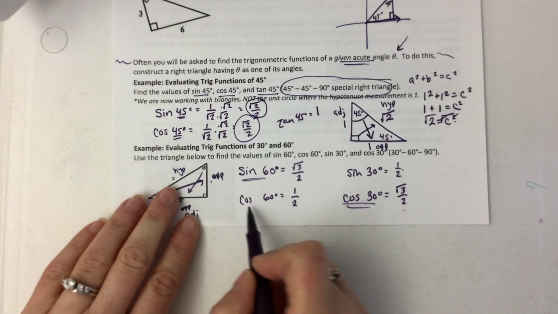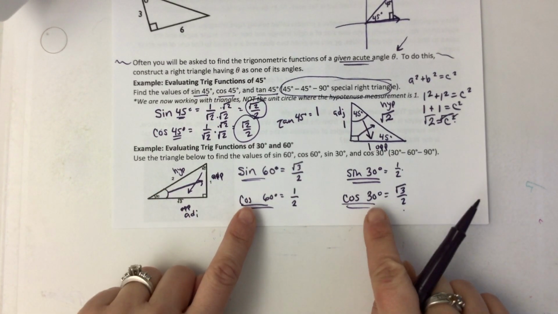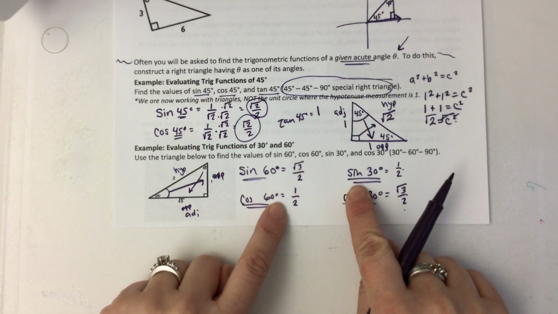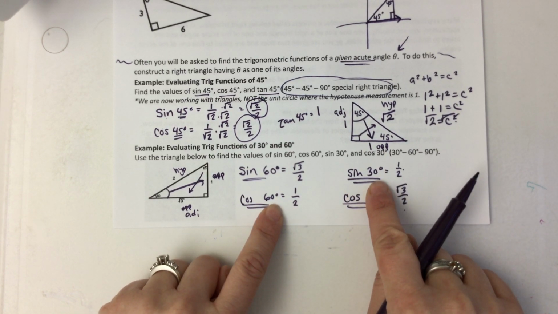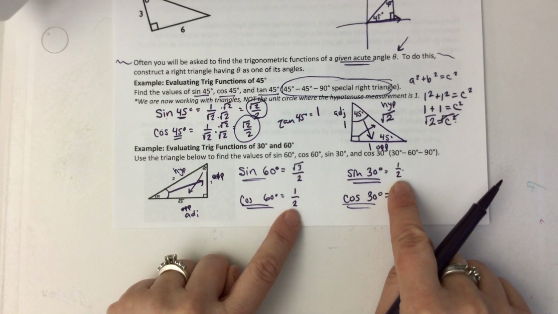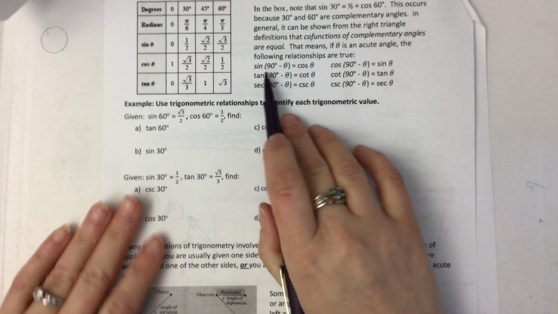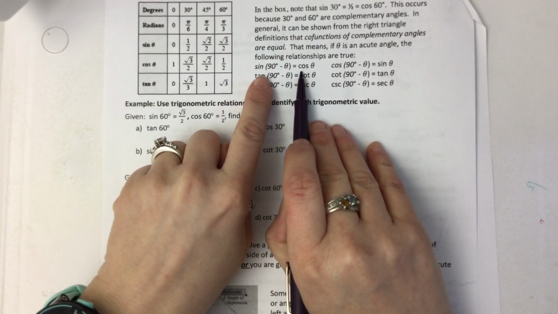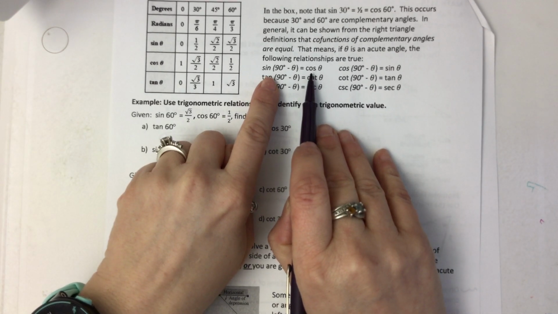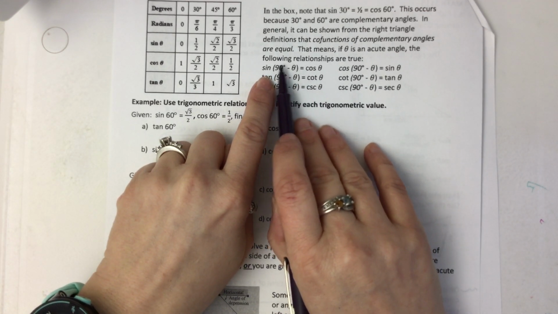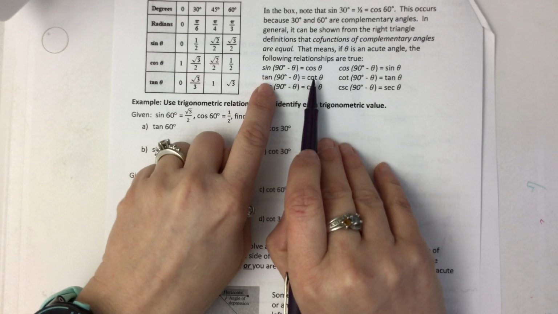Really, really cool. Cosine of 60, sine of 60. Cosine and sine are partners. 60 and 30 makes 90. So that's why they both have the same measurement. So when I flip this over, it's just a really cool relationship that you're going to see in this class, okay? So here is what this is saying. Sine and cosine are partners. So as long as their angle measurements add up to 90, they'll have the same value.